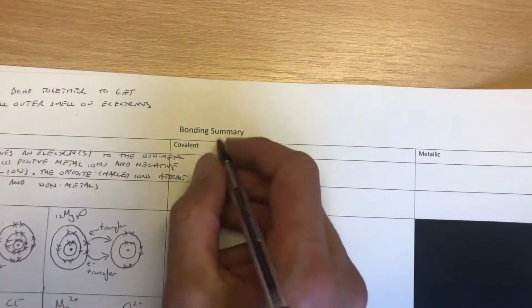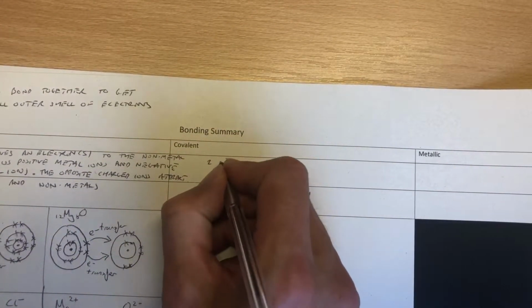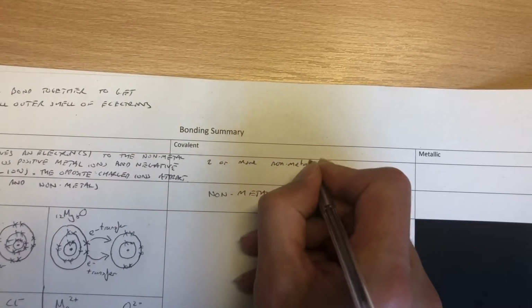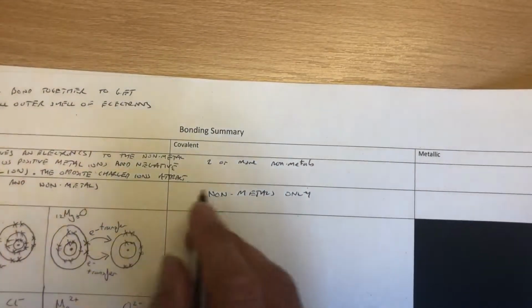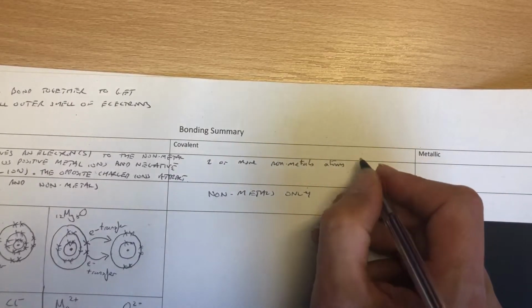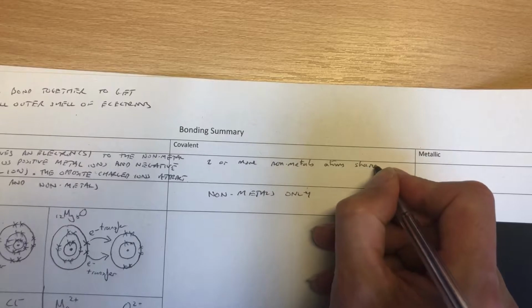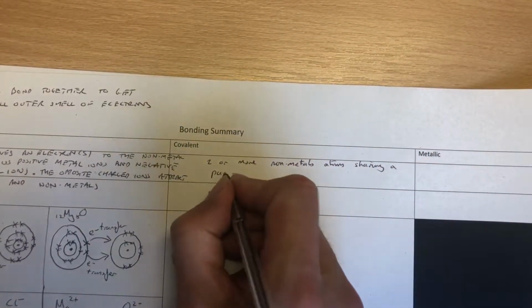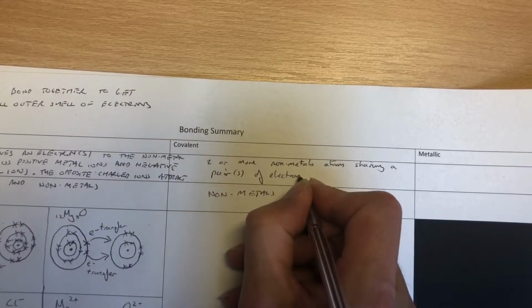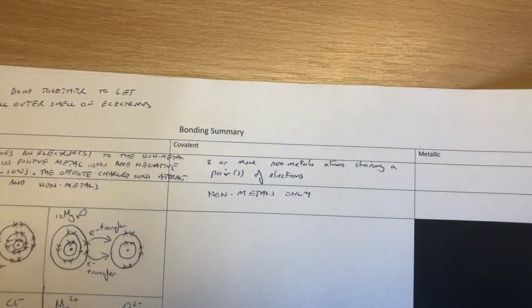So the definition of a covalent bond is two or more non-metal atoms. Now those two or more non-metal atoms can be atoms of the same element. Now the important bit, and this is the bit that you just have to learn: sharing a pair or pairs of electrons. So it's a shared pair of electrons. A covalent bond is a shared pair of electrons. That's often a 2-mark answer in an exam. What's the definition of a covalent bond? Shared pair, 1 mark, of electrons, 2 marks. It gets you 2 marks for knowing that.